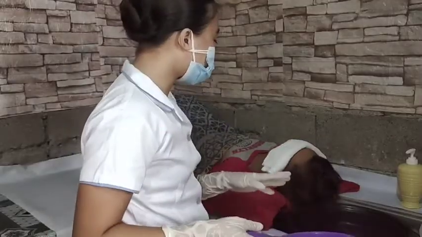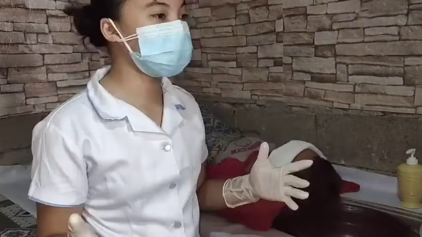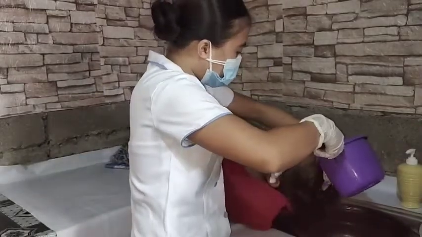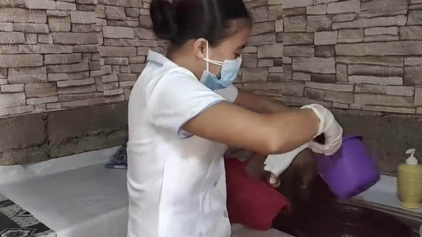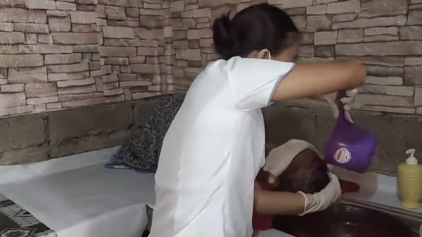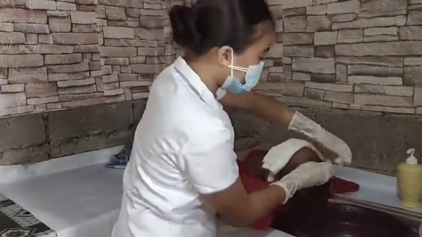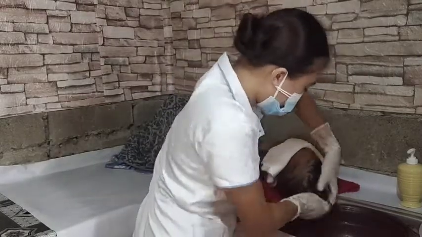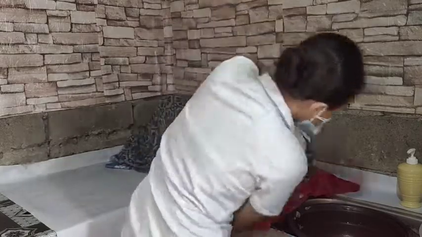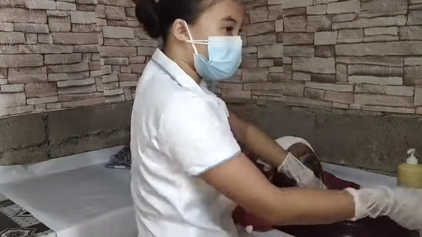Now, wet the hair thoroughly with warm water and then apply shampoo according to the client's preference. Sir, I will wet your head. Wet hair dilutes the shampoo and helps to form suds. Work the shampoo into a lather while massaging the scalp with the pads of the fingertips. Lathering helps distribute the shampoo throughout the entire hair for uniform cleansing. Massage of the scalp stimulates blood circulation.